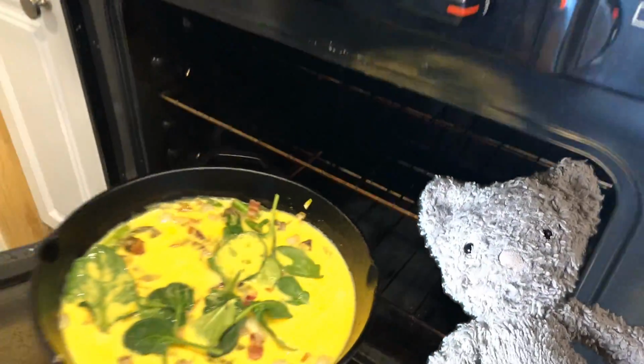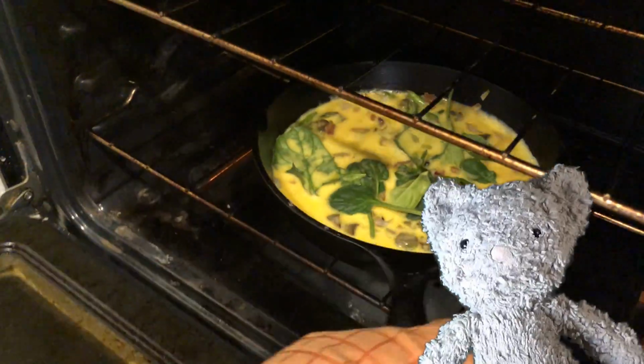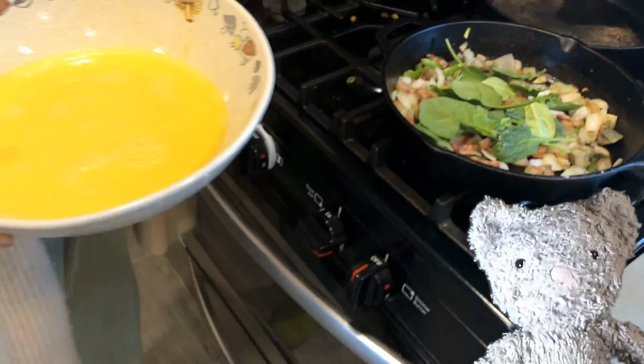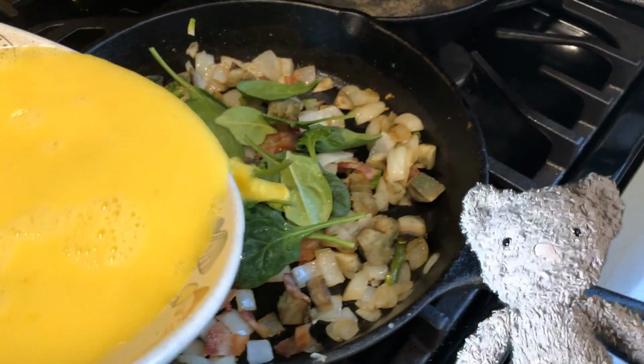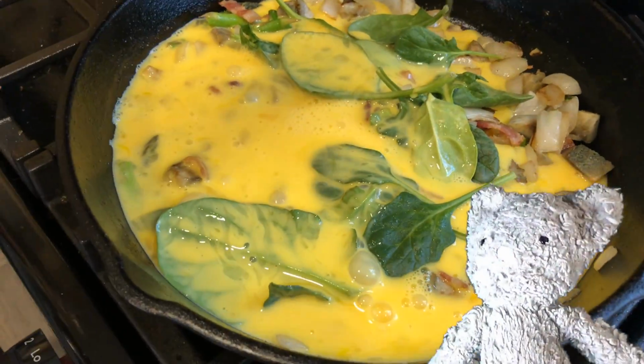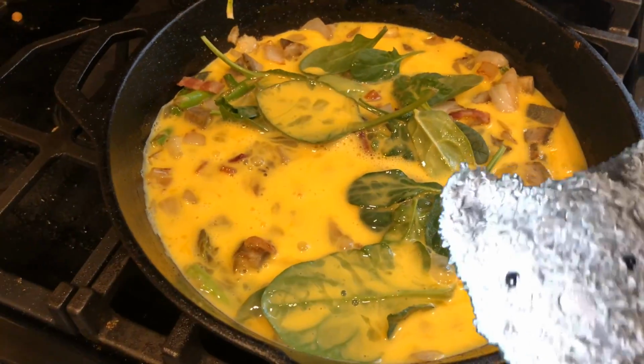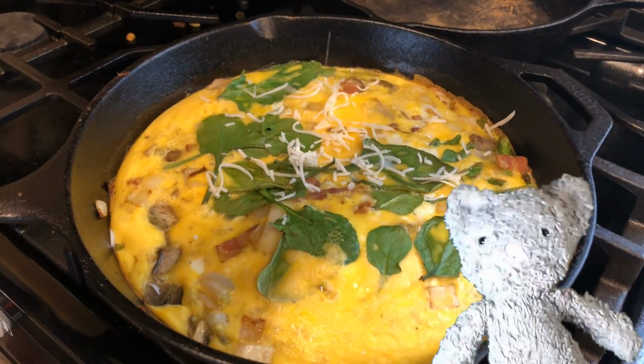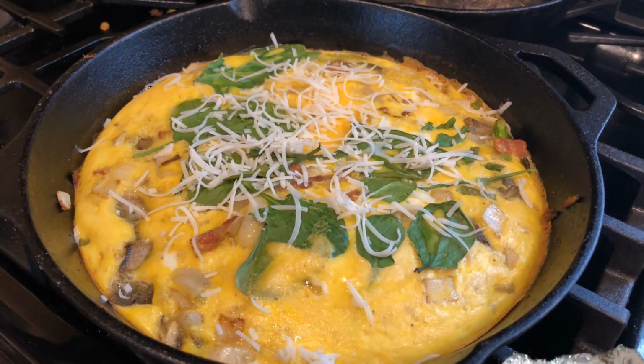Then we put the olive oil and the onions and garlic in the hot pan and cook it up. You mix up the egg mixture in a bowl, and then you pour it over the cooked veggies. You can sprinkle cheese on top, and then you could put it in the oven.